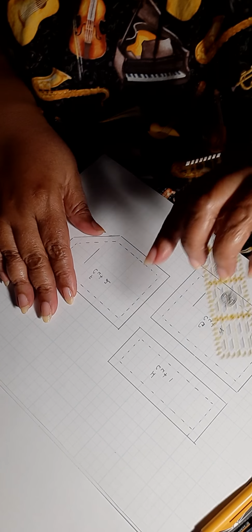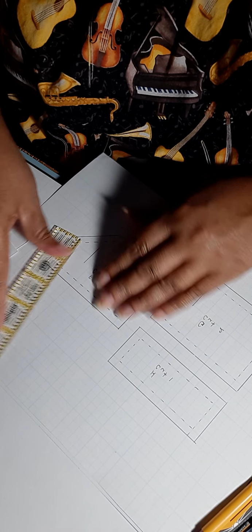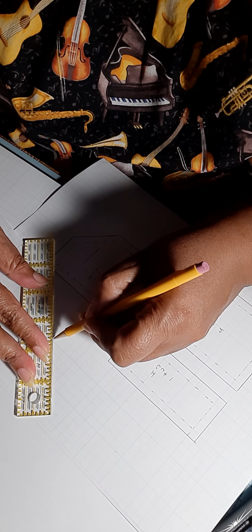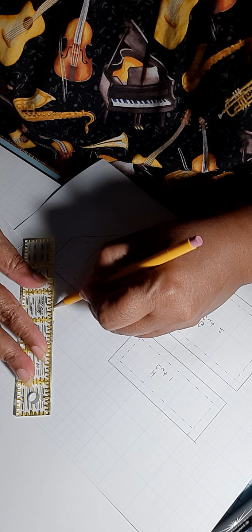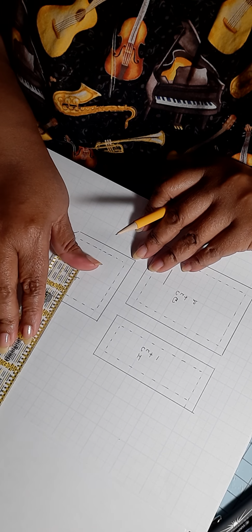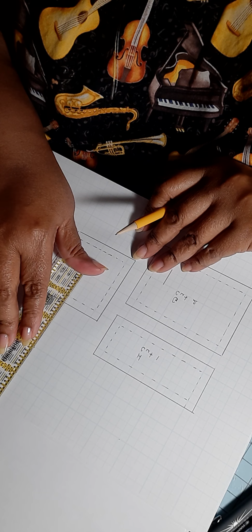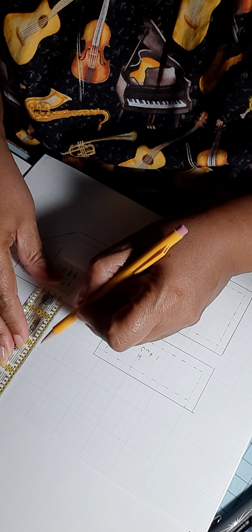I have it on the grid paper, and I thank God for the grid paper. And I bought this new little straight edge today, and I put it right on it. It has to be accurate, and still sometimes it doesn't come out exact, but hopefully it will.